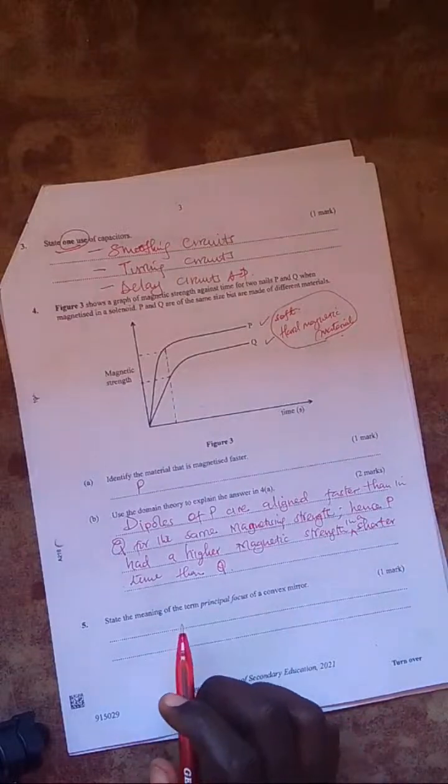State the meaning of the principal focus of a convex mirror.